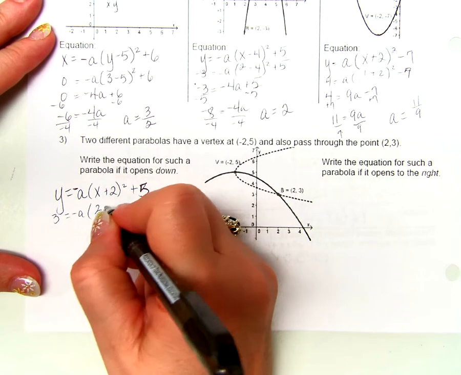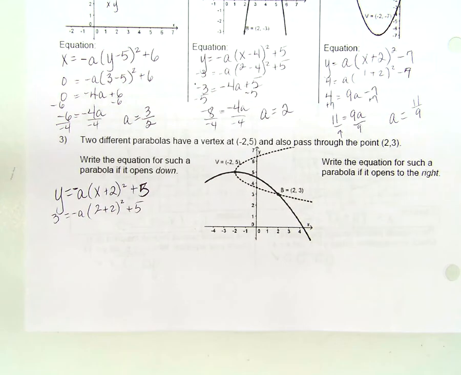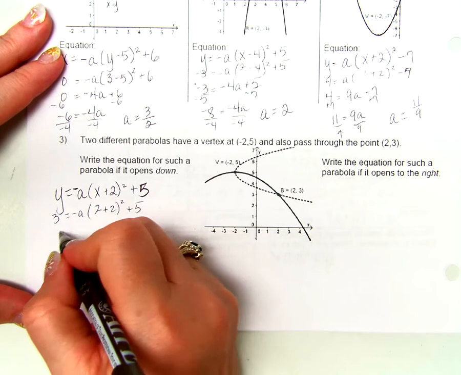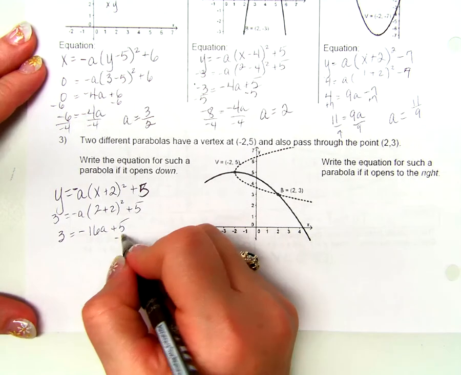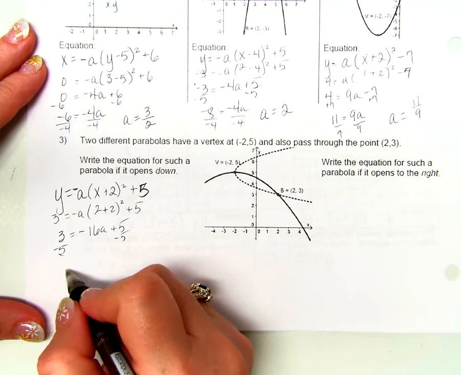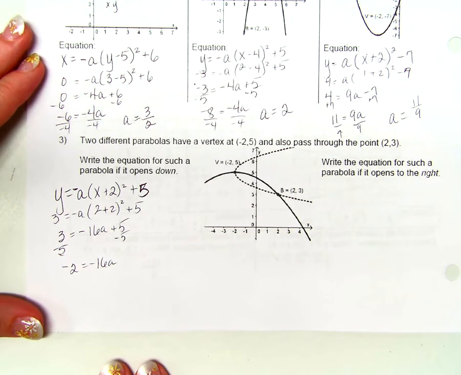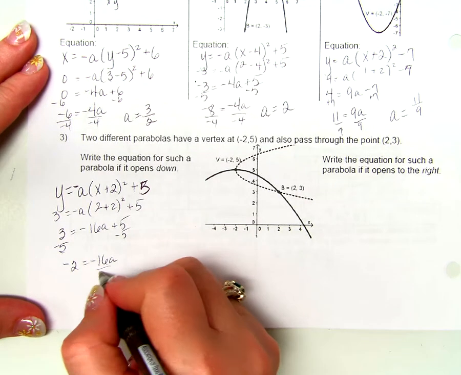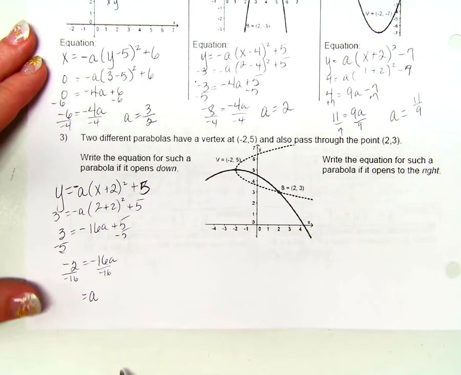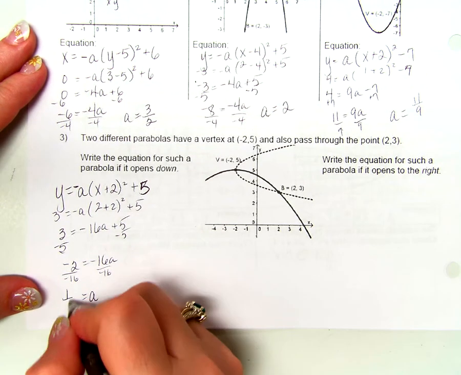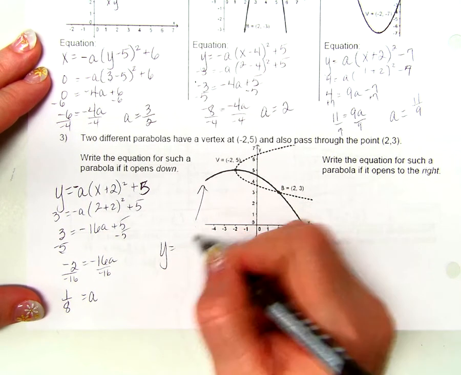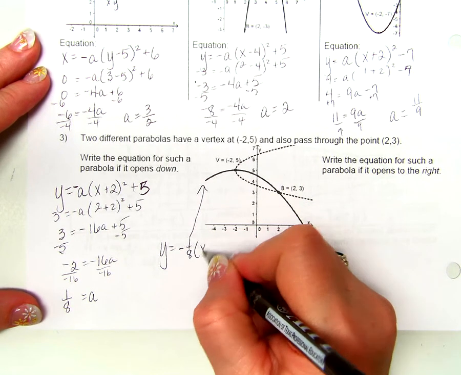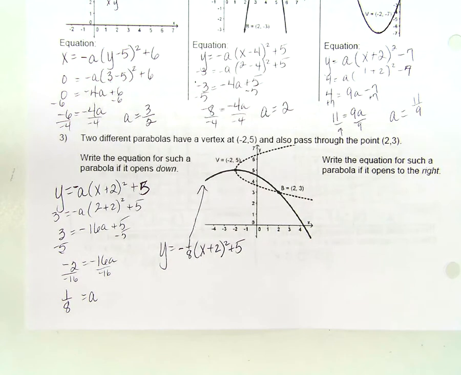3 equals negative A times 2 plus 2 squared plus 5. Does anybody know what 2 plus 2 is? 4 squared. So I have 3 equals negative 16A plus 5. Subtract 5 from both sides. Negative 2 equals negative 16A. A equals, I promise it's not 8. 1 over 8, right? So what's the equation of this parabola? Y equals negative 1/8 x plus 2 squared plus 5. Good. We good?